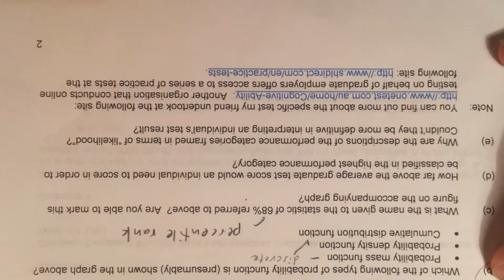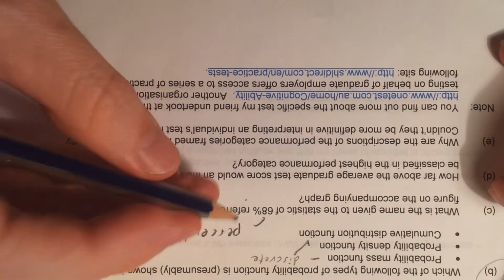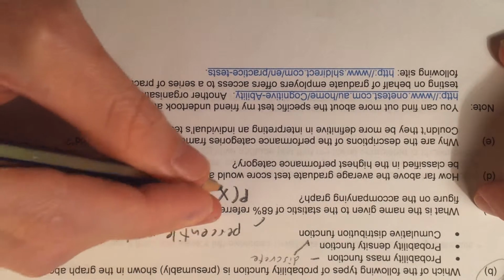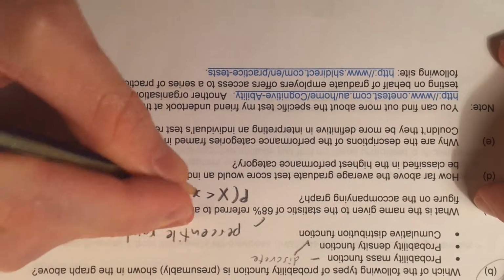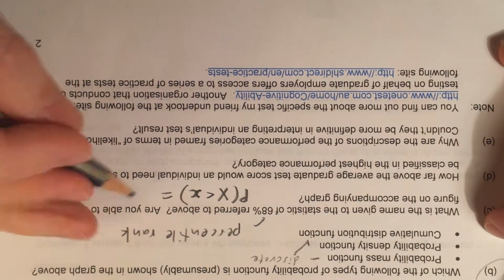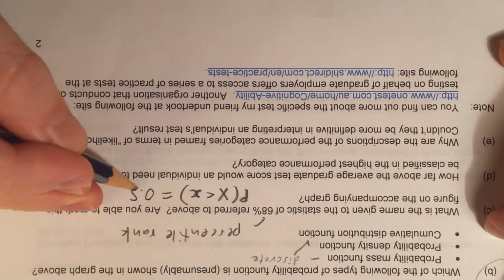So to answer this question, I'll assume that the test scores are a random variable x, so we want to know the probability that x is less than a particular score x is equal to 0.8.